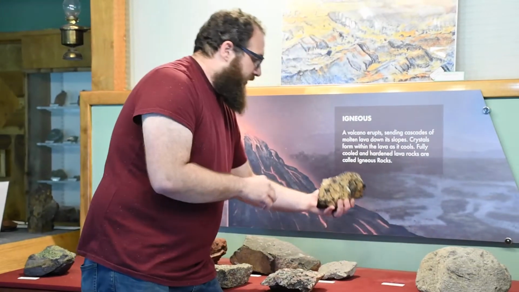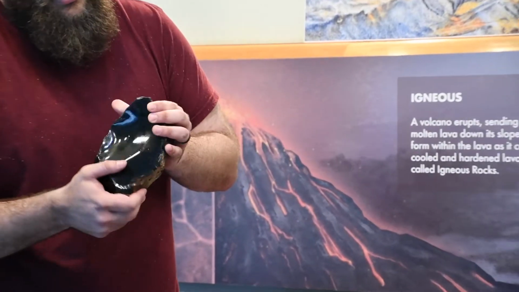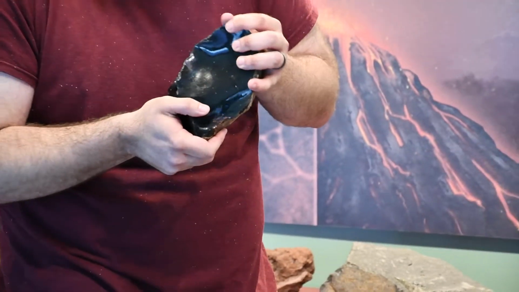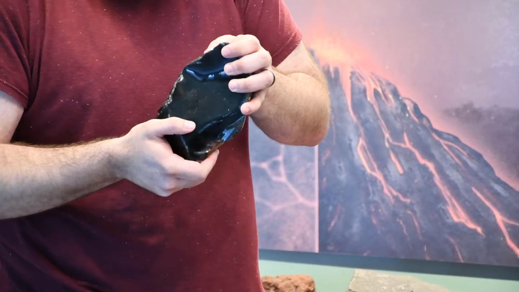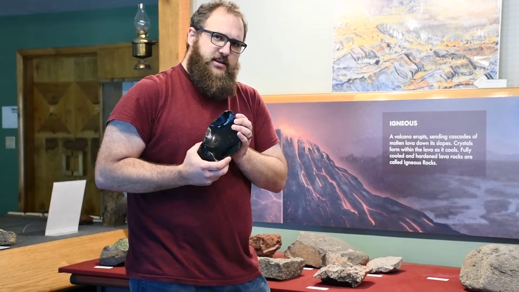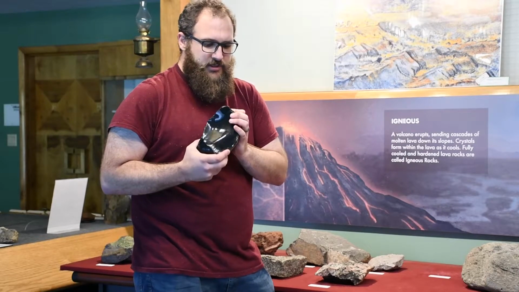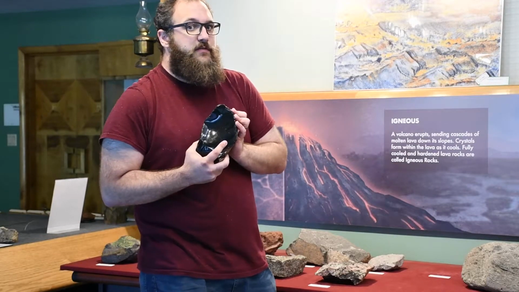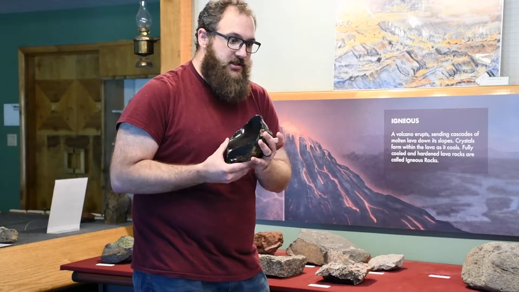Now, if you let something cool even faster than rhyolite, you get something like this. This is called volcanic glass, also known as obsidian. This stuff is extremely sharp. Even today, it is still used in the medical field for things like scalpels, but this was also used for a lot of Native American tools like spears and arrowheads.